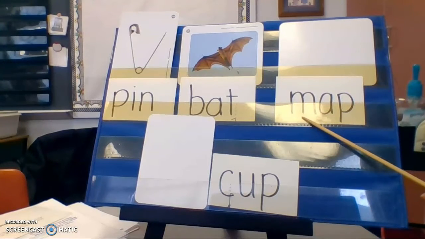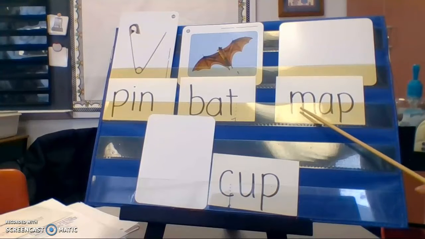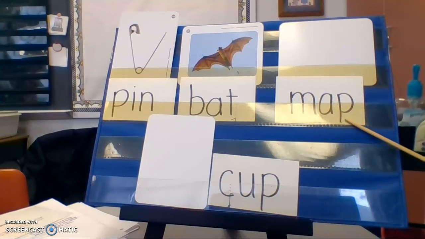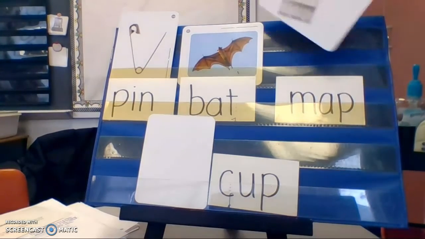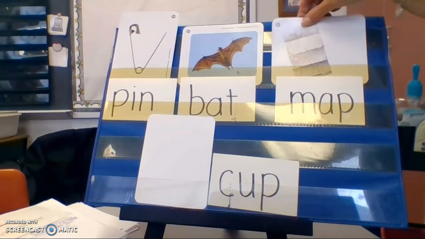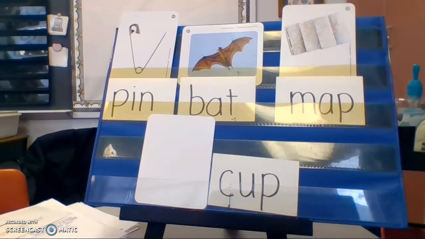All right, what do you think this word is? Let's decode it. Map. Yes, it is a map. Picture of a map. All right, here's our last one.